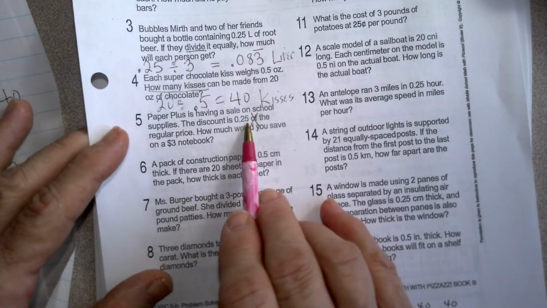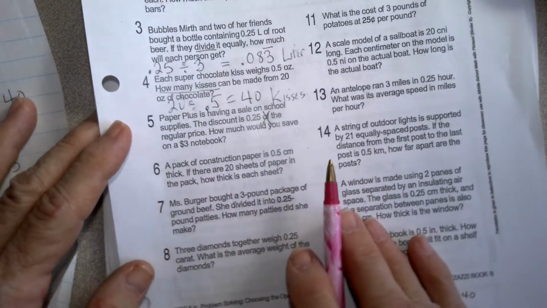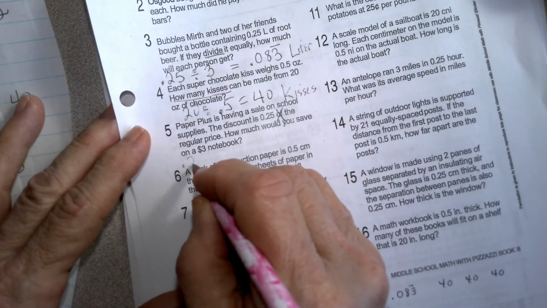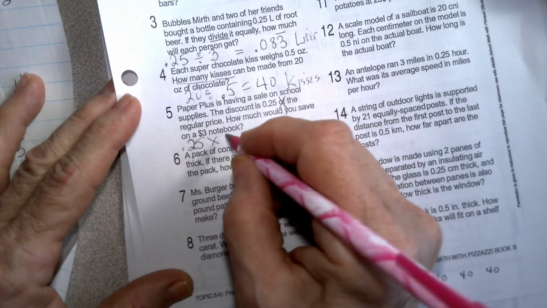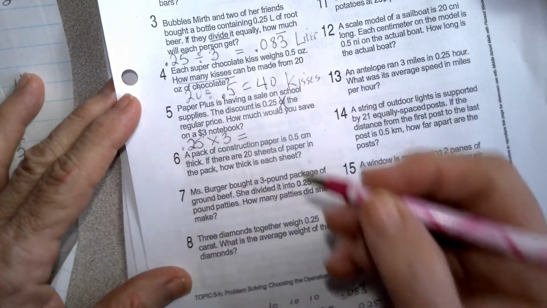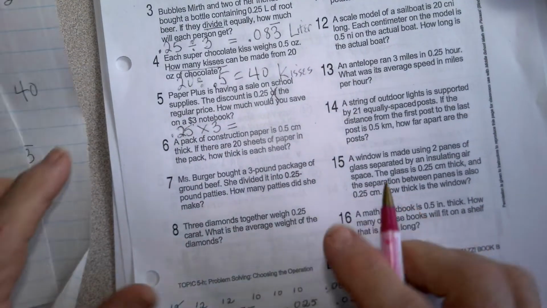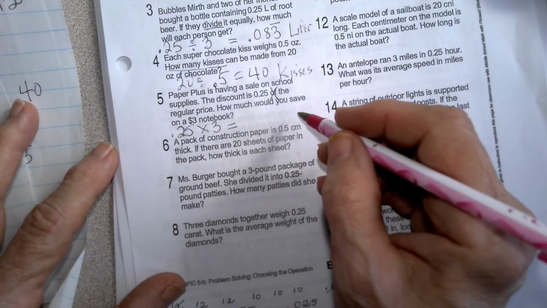I'm taking 25 cents off of every dollar. It's going to be 0.25 times the 3. That will tell me the discount. And I'm going to let you finish that one.